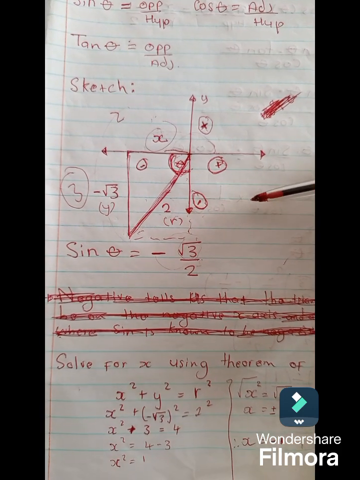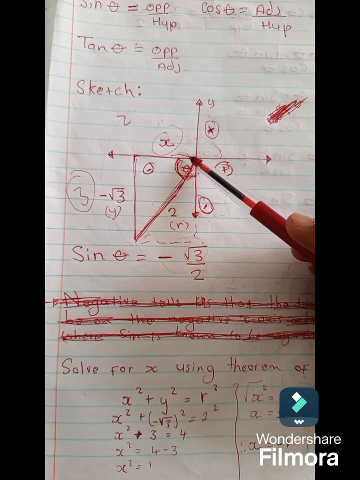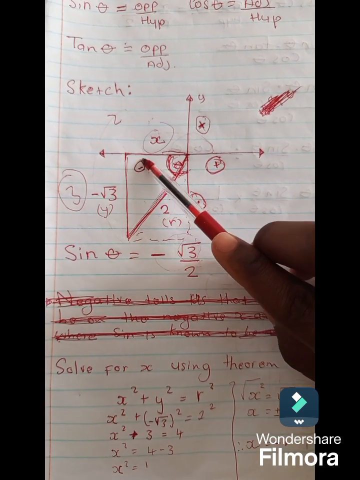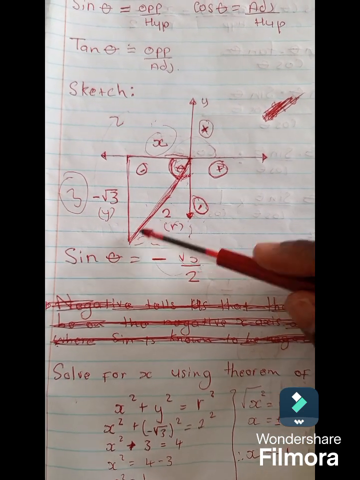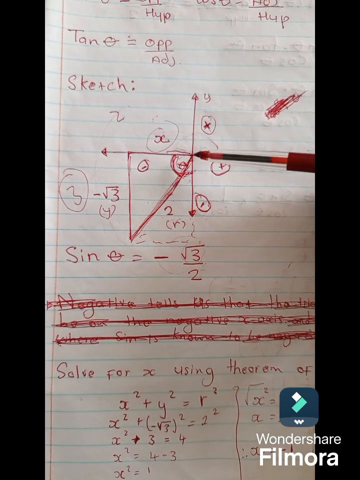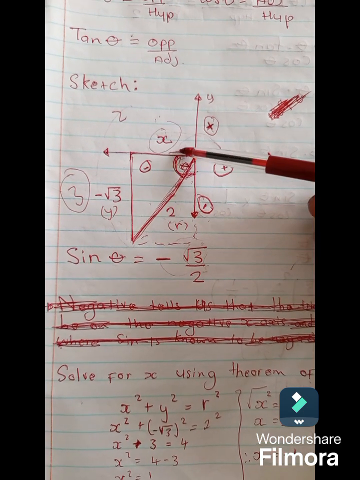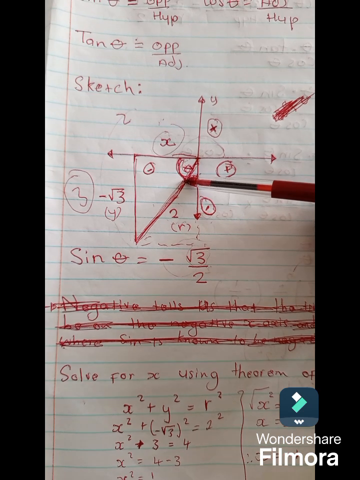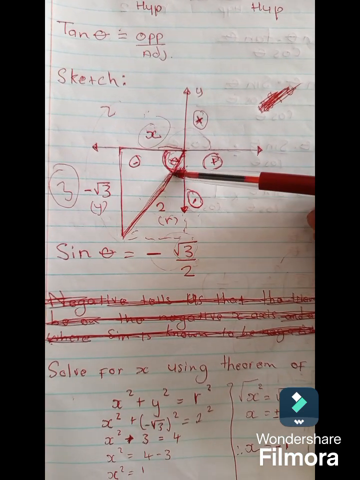How did you come up with this sketch? Well, first of all, you must know that your angle is going to be between the x-axis line and your hypotenuse, right? So you can already see that if it's in the third quadrant, then you have to draw it like this so that your theta can be here between the x-axis line and your hypotenuse. So this line is the longest side of our triangle.